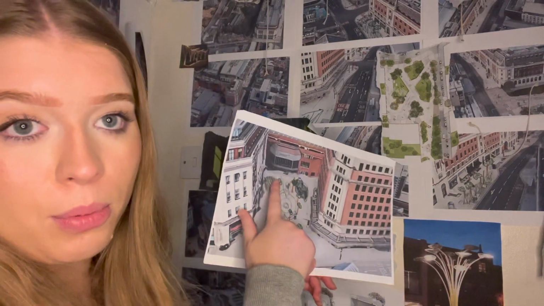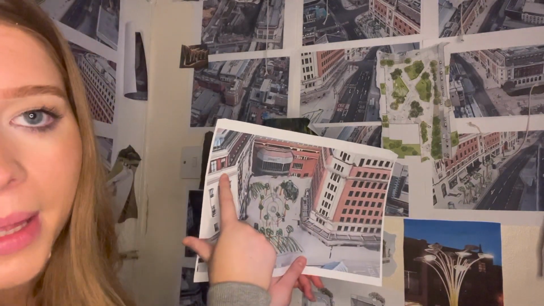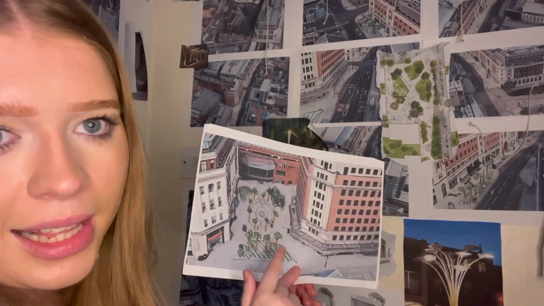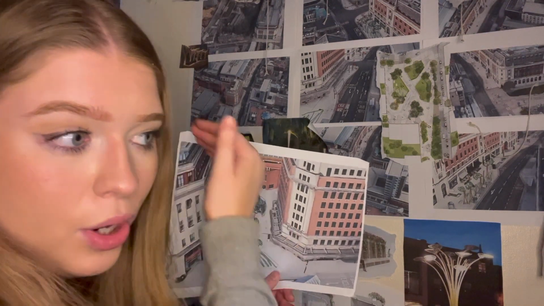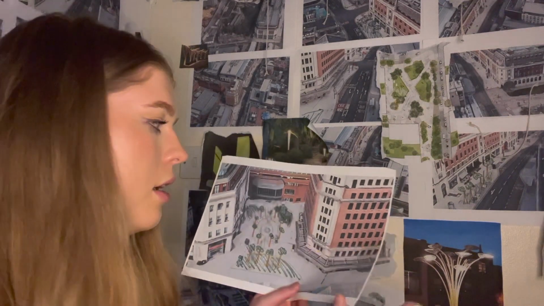But then I thought, well, I want to influence people to go up here. And I think all these interventions kind of block that line of direction.